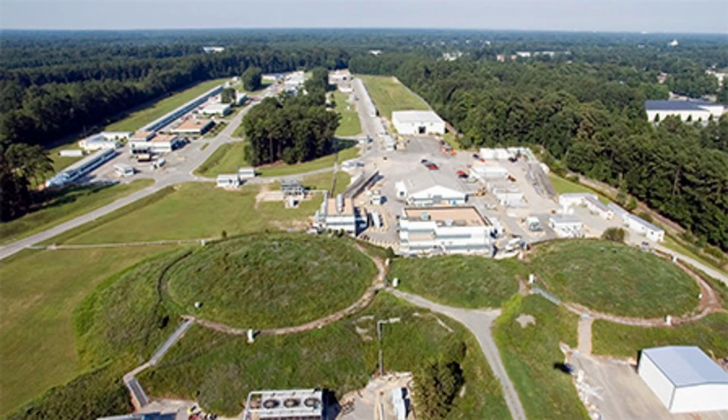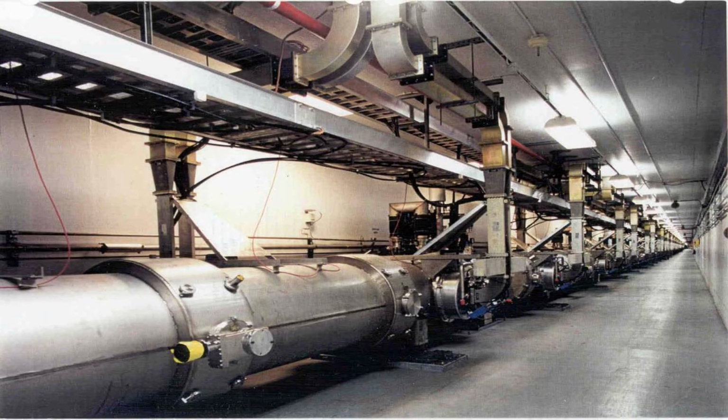In 1999, the Thomas Jefferson National Accelerator Facility, JLab, performed electron-proton deep inelastic scattering experiments. JLab is a linear accelerator like SLAC.